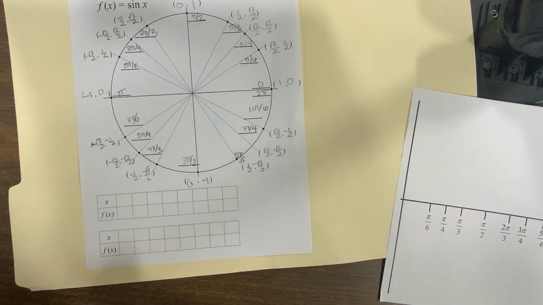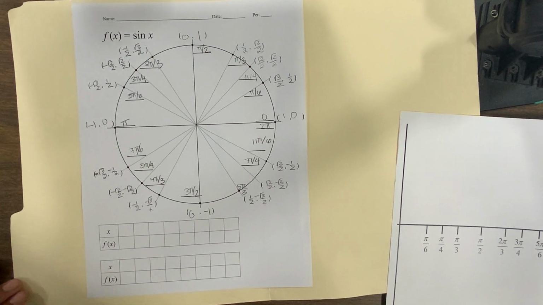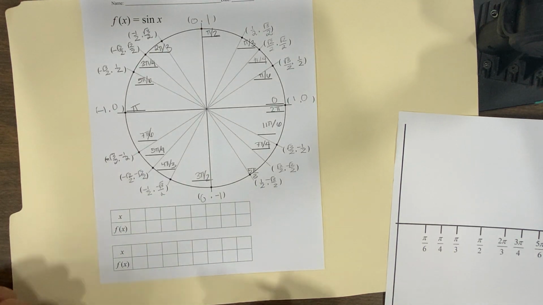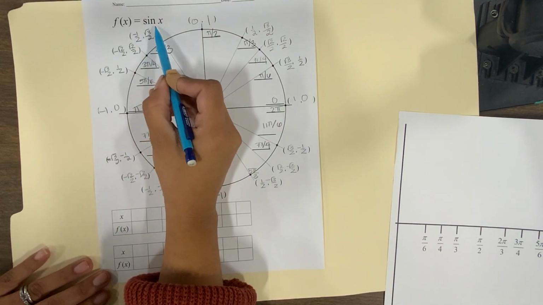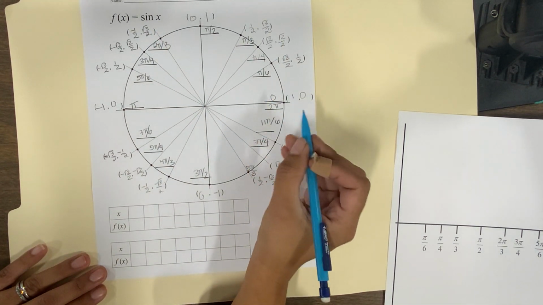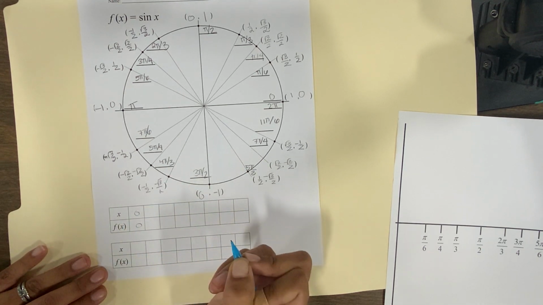Okay, so you take time to fill out the unit circle. Okay, took me about 2 minutes. Now we are going to fill in our input and output table. So our function is sine. Our input will be, we'll start at 0, and the sine of 0 is 0.